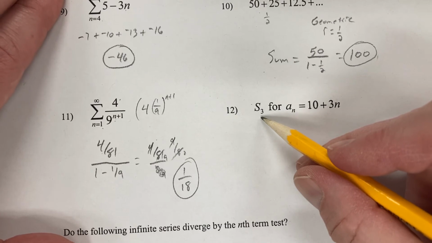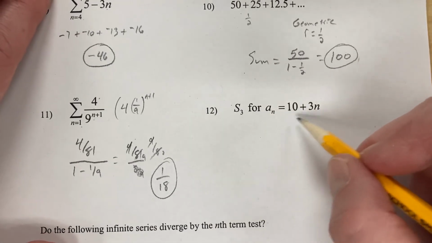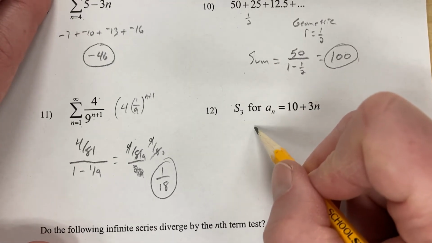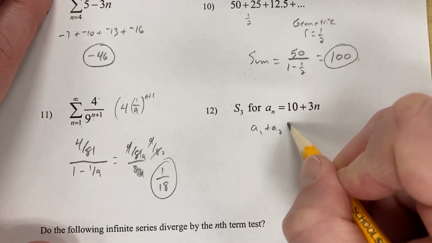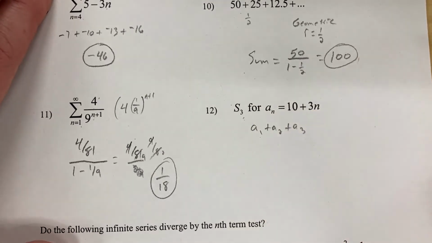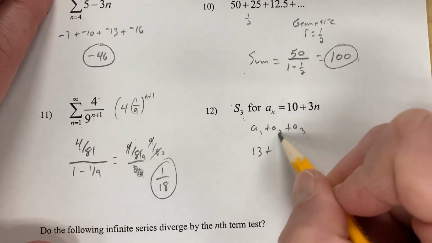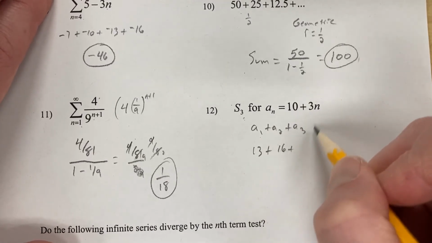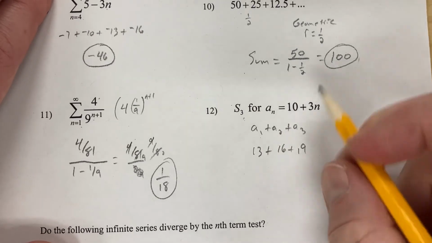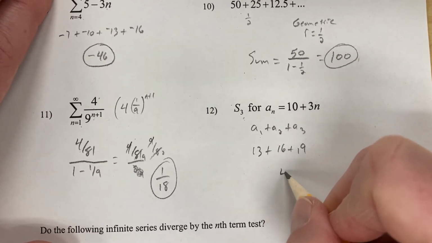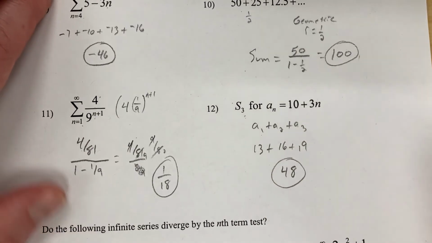And then this one wants to know, what's the third partial sum? What this means is we want first term plus second term plus third term. That's what the third partial sum means. So if I do a sub 1, that's 13, a sub 2 is 16, a sub 3 is 19. If I add these all together, I'm going to get 48 for my answer.